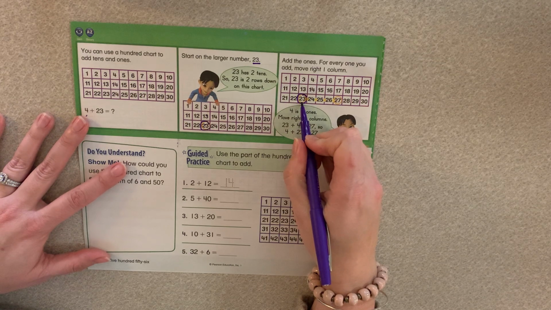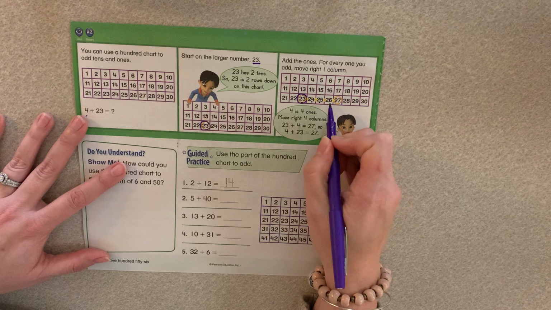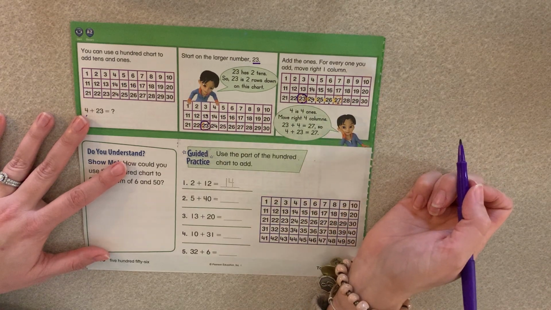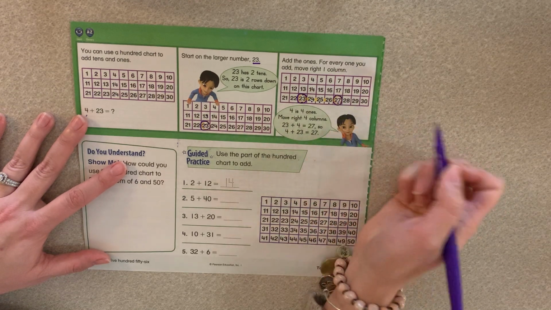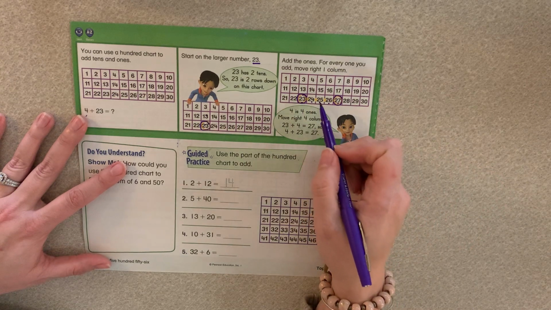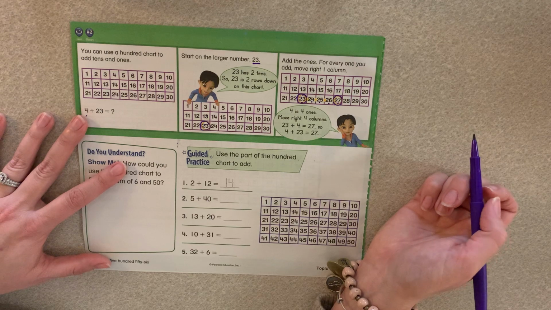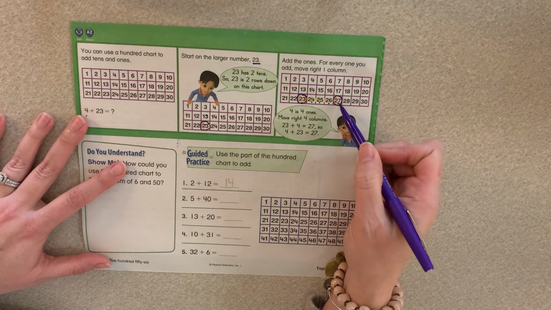23, ready? So count 1, 2, 3, 4. 4 more. And where did you land? Hopefully you landed on 27. Okay, so we were just adding 4 more ones, so we were just moving across that row. So 4 plus 23 equals 27.